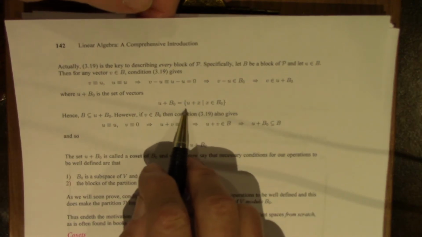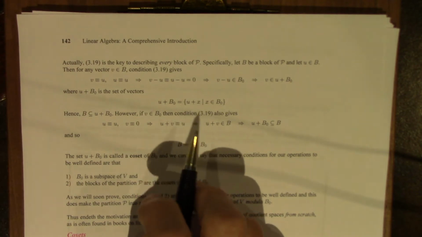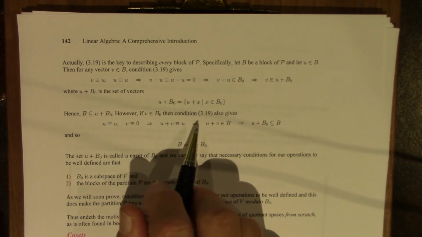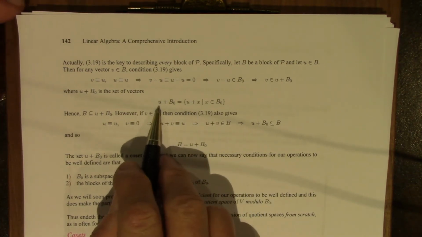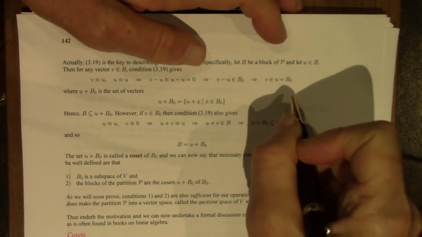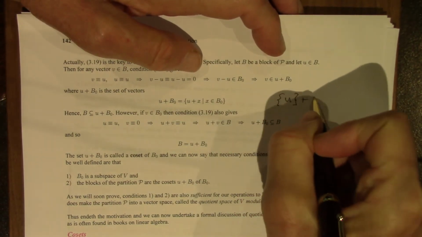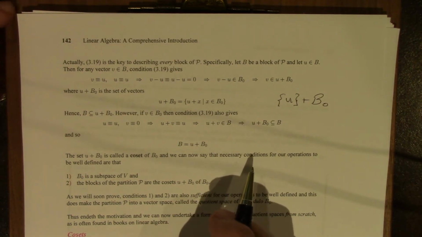where u plus B naught is defined this way. This is something we discussed when we first talked about vector spaces, that you can use the vector space operations not only on individual vectors but on subsets. So this is a little bit of an abuse of notation. It should look, strictly speaking, like that.